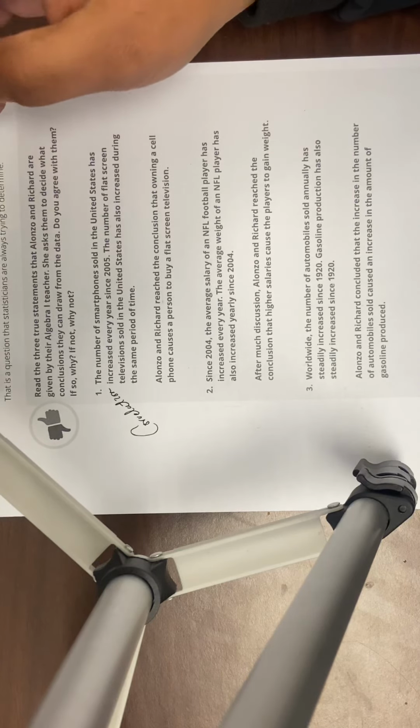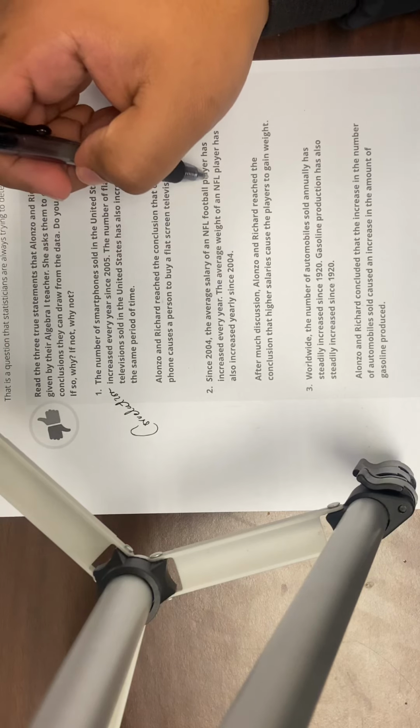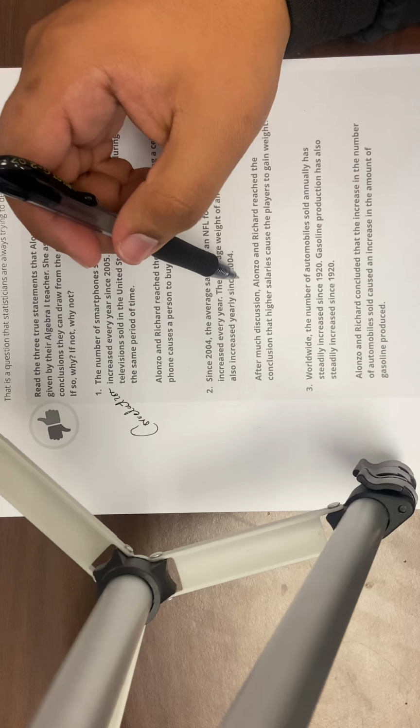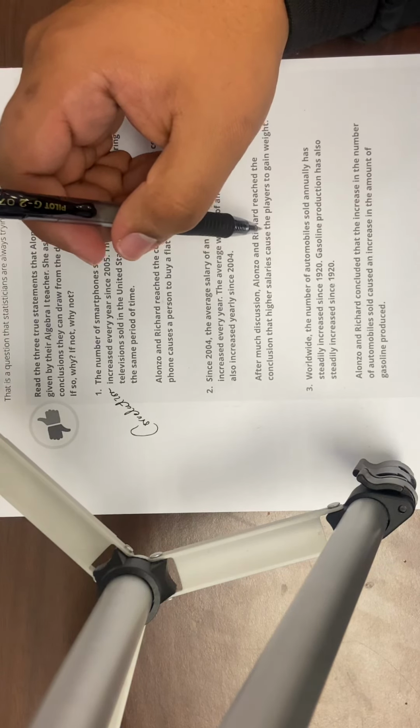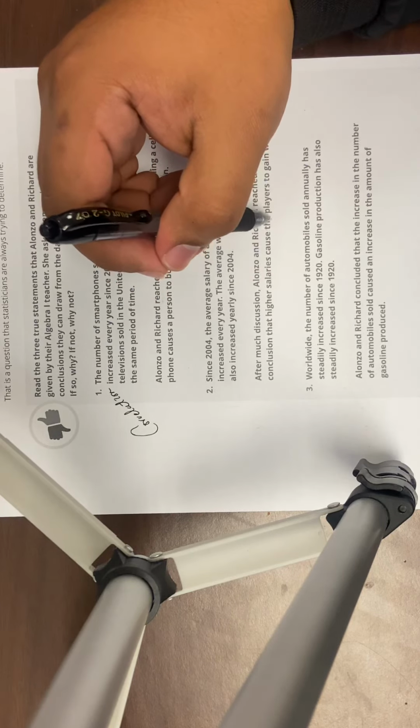Number 2. Since 2004, the average salary of an NFL football player has increased every year. The average weight of an NFL player has also increased yearly since 2004. After much discussion, Alonzo and Richard reached a conclusion that higher salaries cause the players to gain weight.